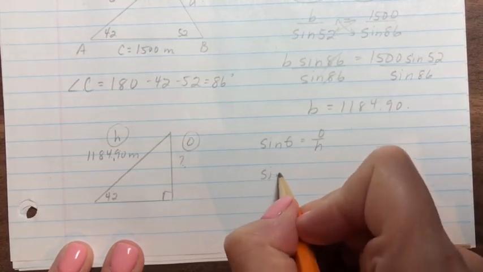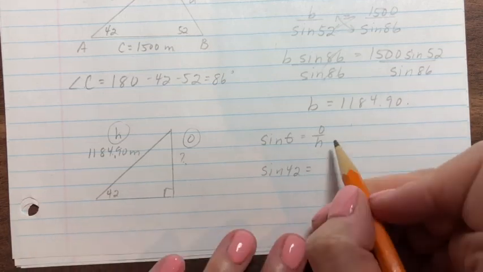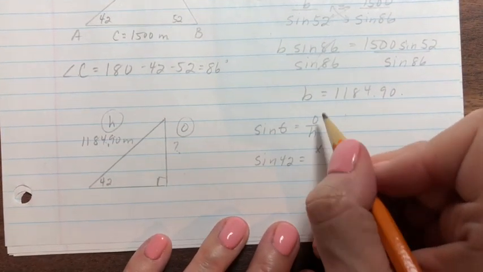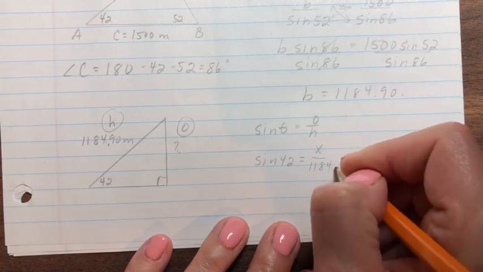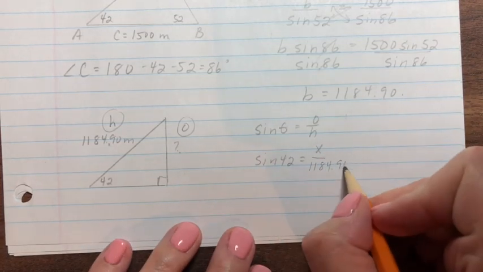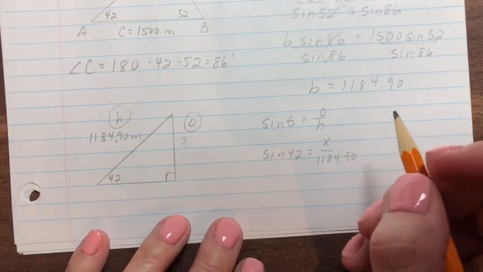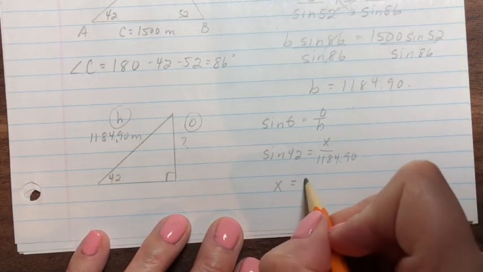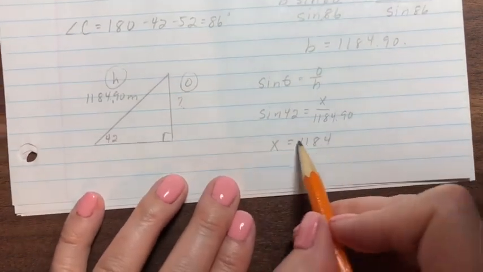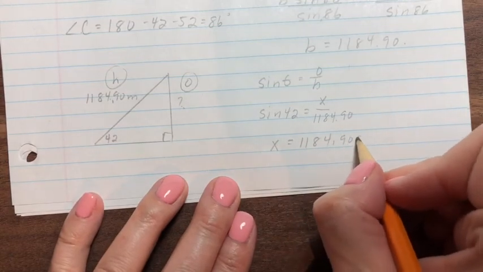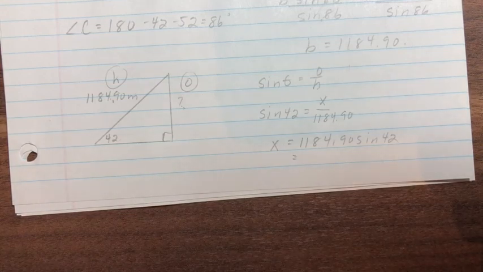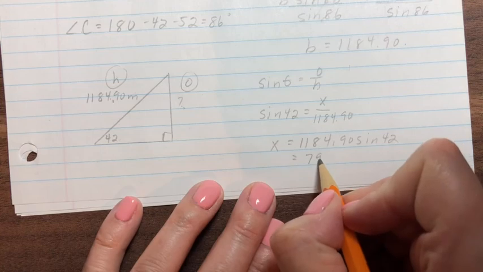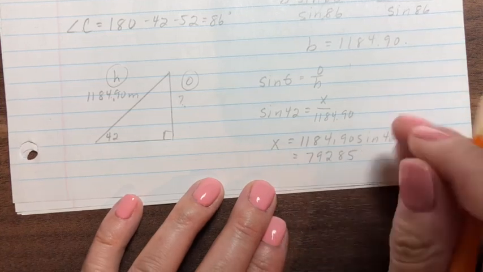Subbing in the values, I'm going to sub in x, the opposite side that I'm looking for, and 1184.90 for the hypotenuse, and then cross multiplying, I would have to multiply 1184.90 by sine of 42 to give me an answer of 792.85.